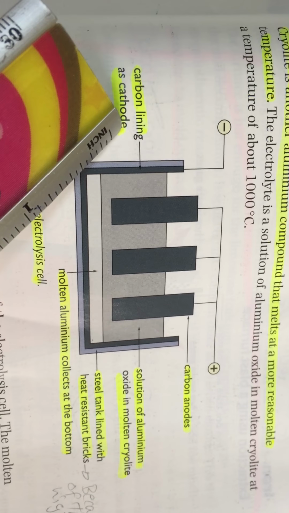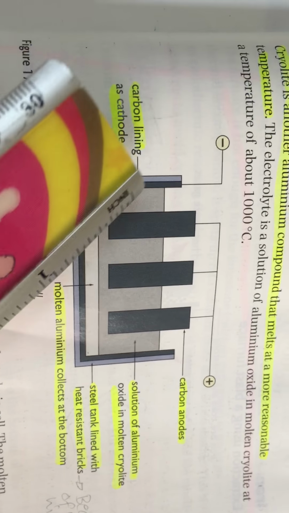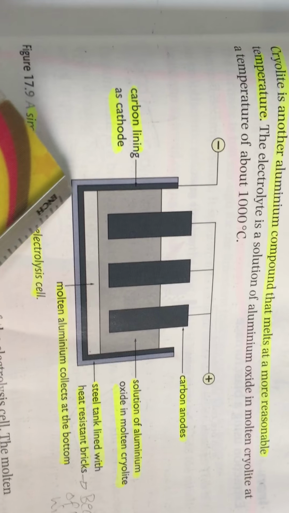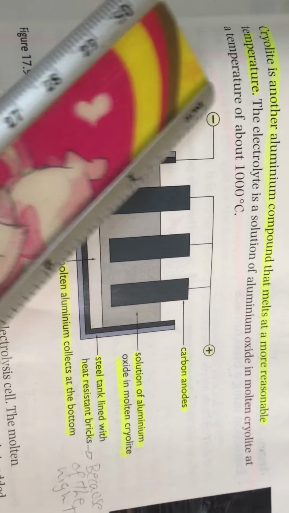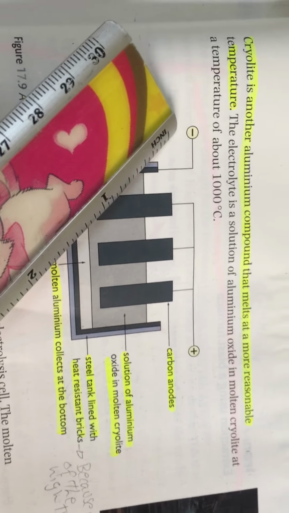So the electrode I use here, whether anode or cathode, is carbon. The lined carbon here is the cathode. And what about the anode? Also carbon.